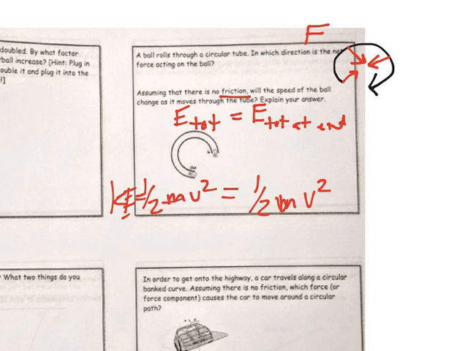The mass doesn't change, and half doesn't change, therefore these do have to be equal. So your speed has to be the same at the end, because it's not losing energy through friction, to maintain the same amount of energy.